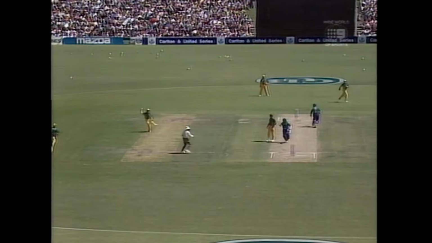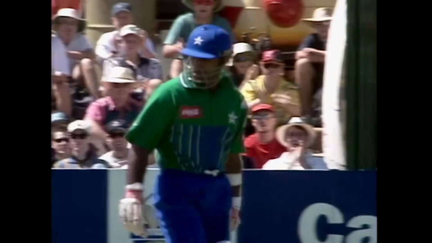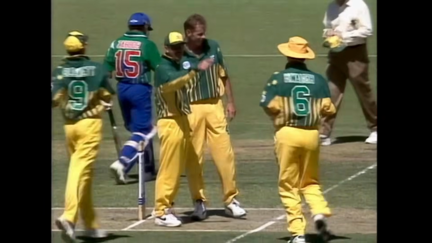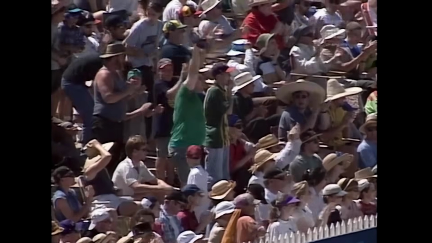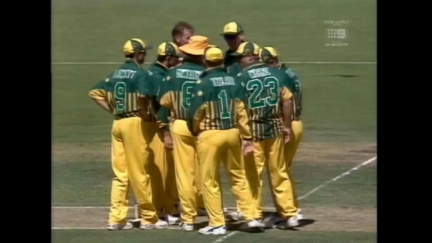That's well run. Or was it? No, it might not have been. That's out. So much for my judgment. Well, he seemed to have it covered. It's a very quick call, but that was a direct hit. Now the question is, did he get his bat down? How far was he out? The umpire didn't even bother asking for a replay.